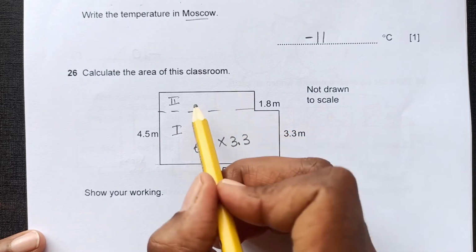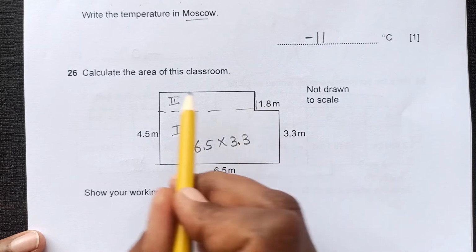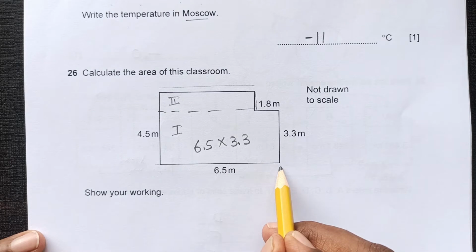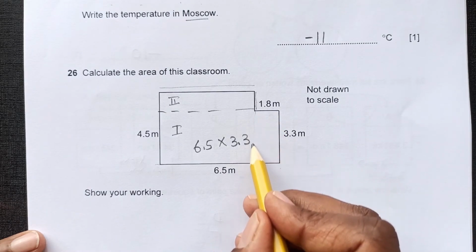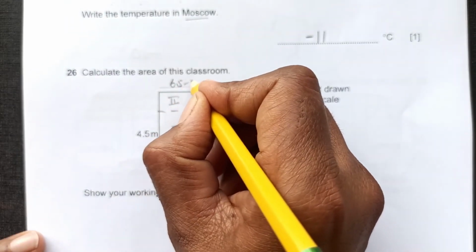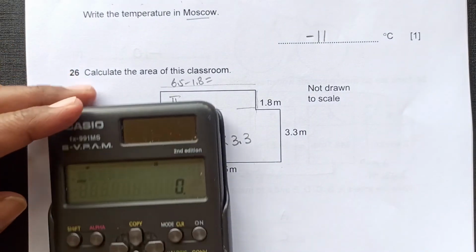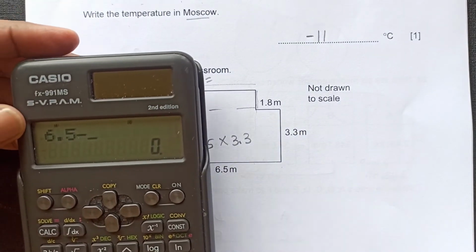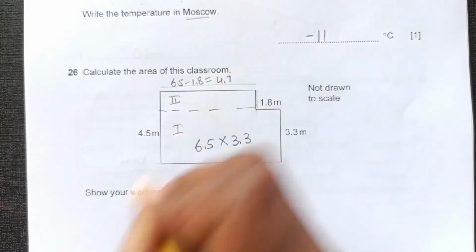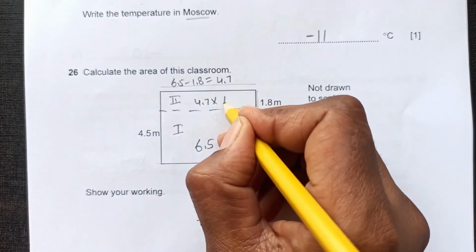For shape 2, the total is 6.5 and this is 1.8, so this side will be 6.5 minus 1.8, which is 4.7. So this area is 4.7 times 1.8.